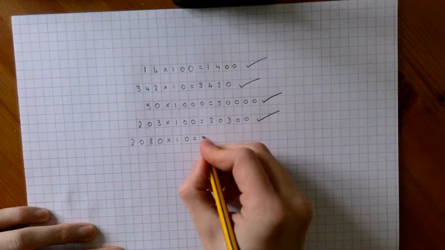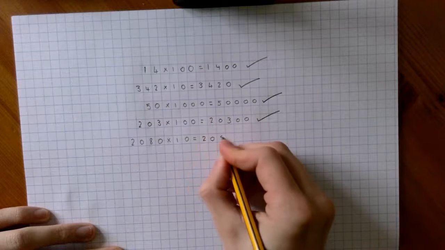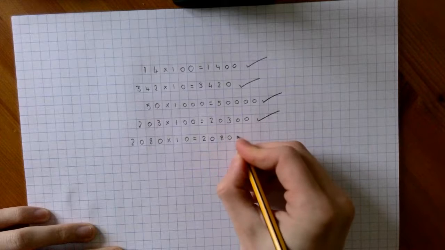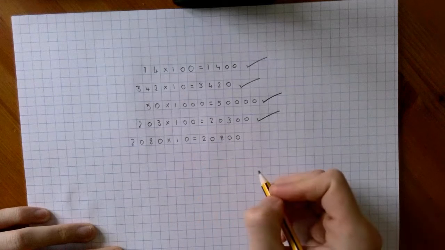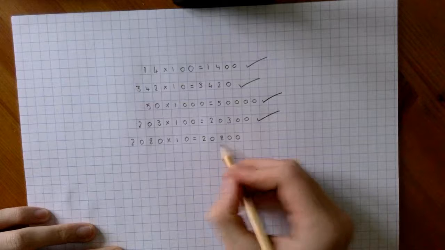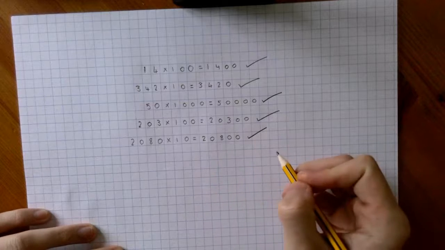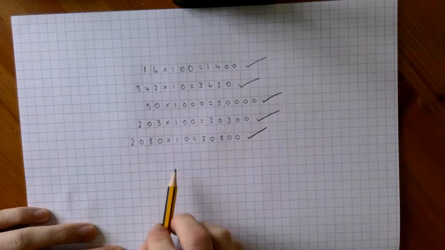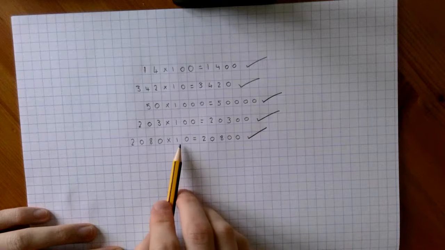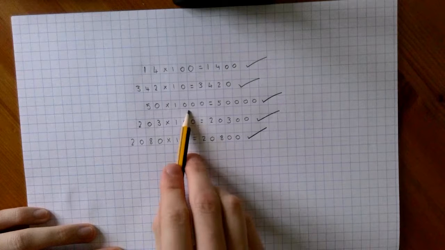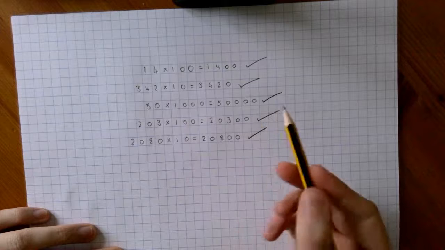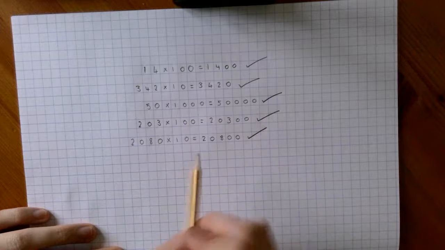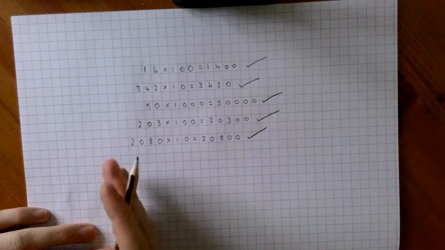20,300. And again, the more zeros it's got, the more complicated it is, because you've really got to make sure you're not missing any out or getting any mixed up. And then we've got 20,800. So have a go at making some of your own questions. Multiply by 10, 100 and 1,000. You might want to even multiply by 10,000, but you just need to make your place value table that little bit bigger.